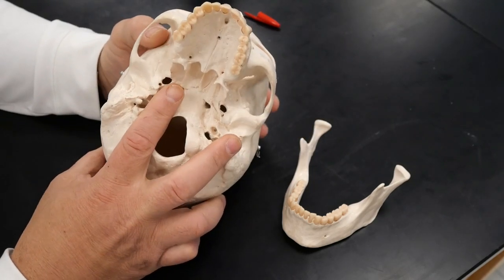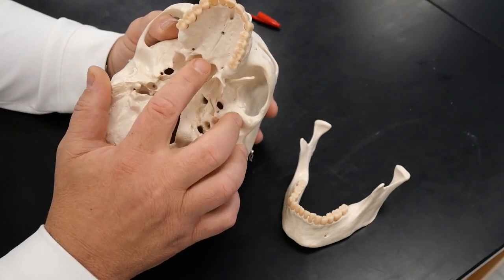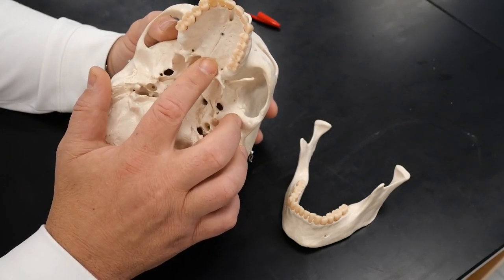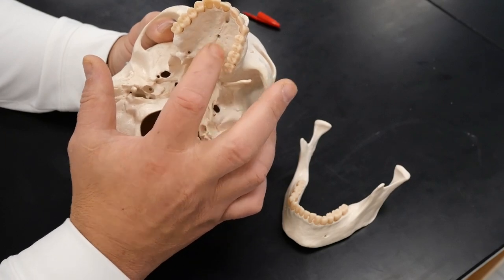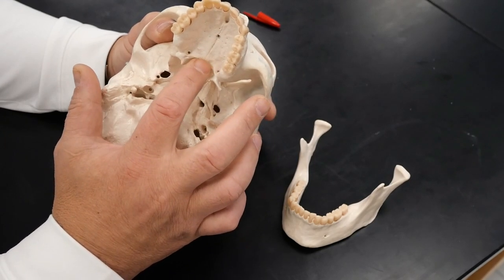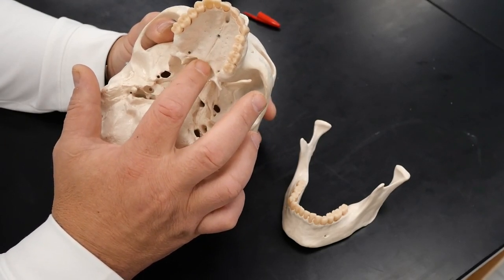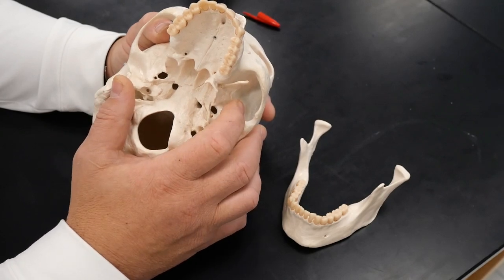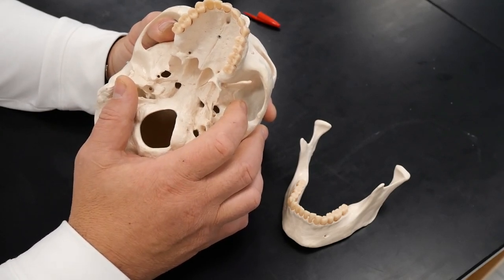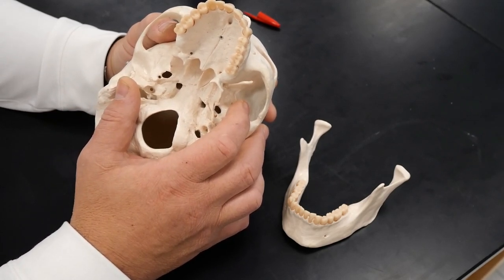Oh, and one of the bones I forgot is right here at the back of the roof of the mouth. It's right behind the maxilla, and it's the very posterior section of the roof of the mouth, and that is called the palatine bone. And I believe that is going to be all.